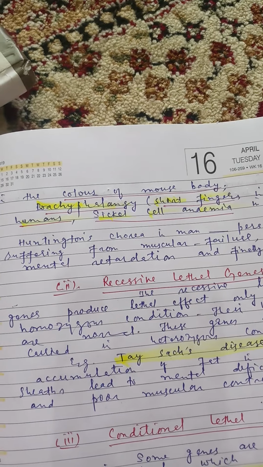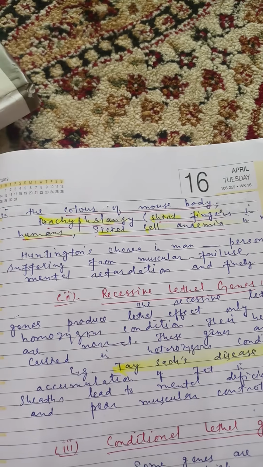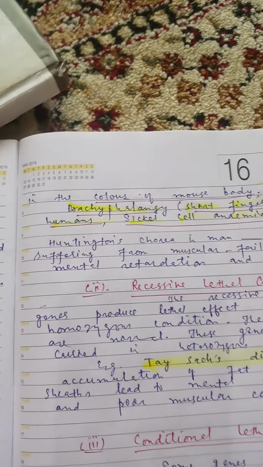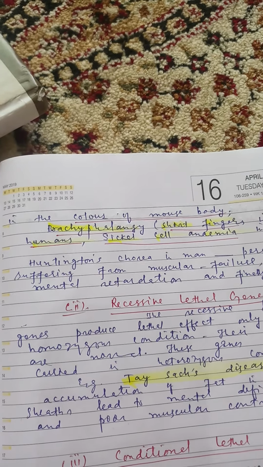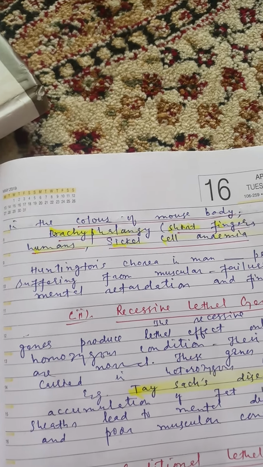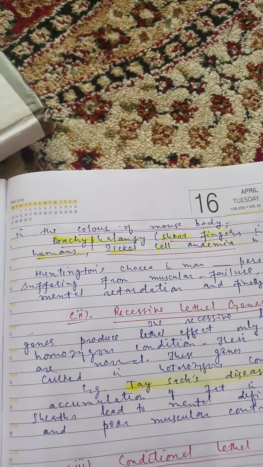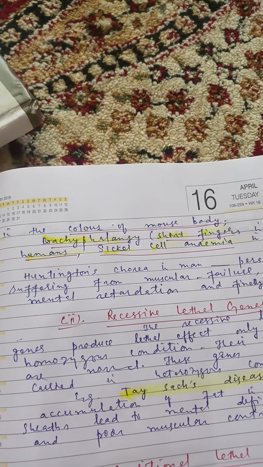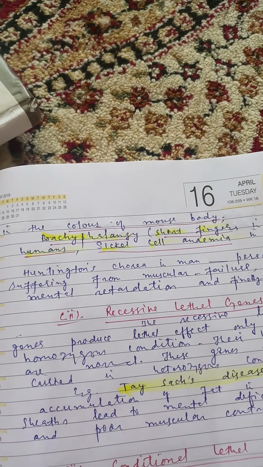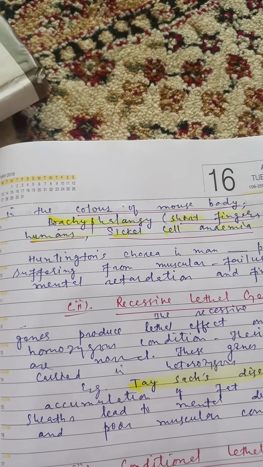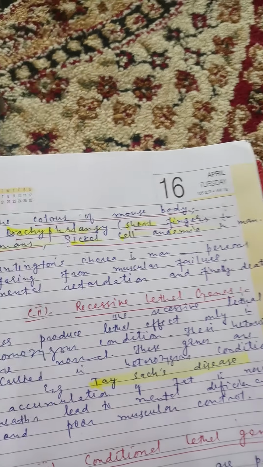Similarly, there is one more disease which is known as Huntington's chorea or Huntington's disease. Huntington was actually a doctor, and in 1872 he found a disease in which a person may suffer from brain disorder. The nerve cells in a person may get degenerated, and there may occur muscular failure and mental retardation, and finally death.